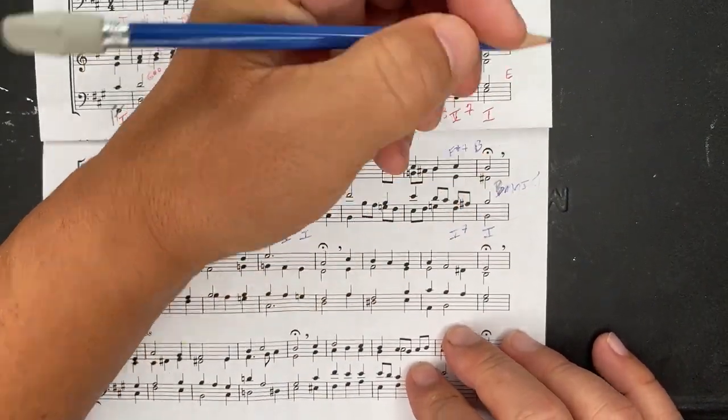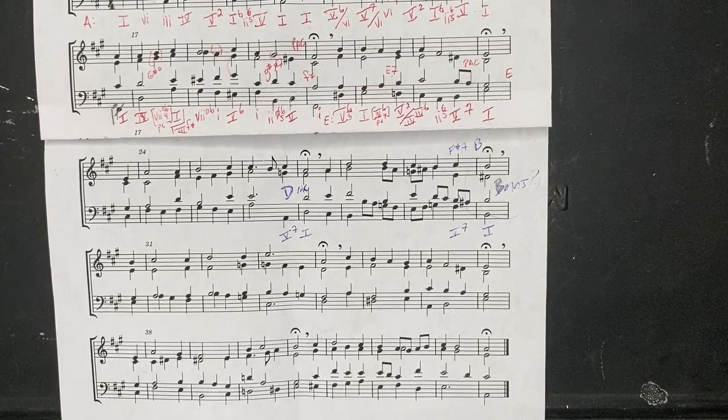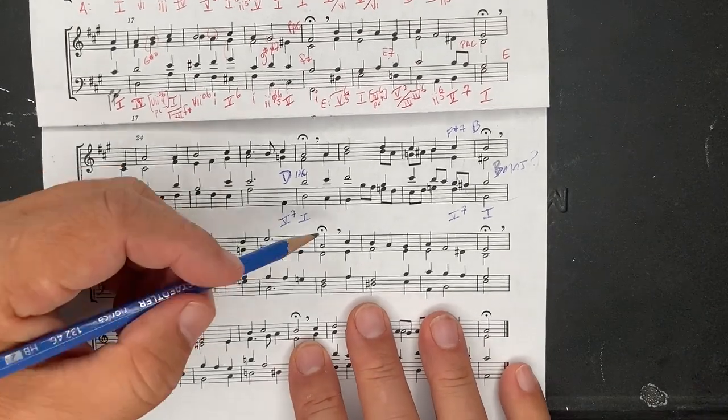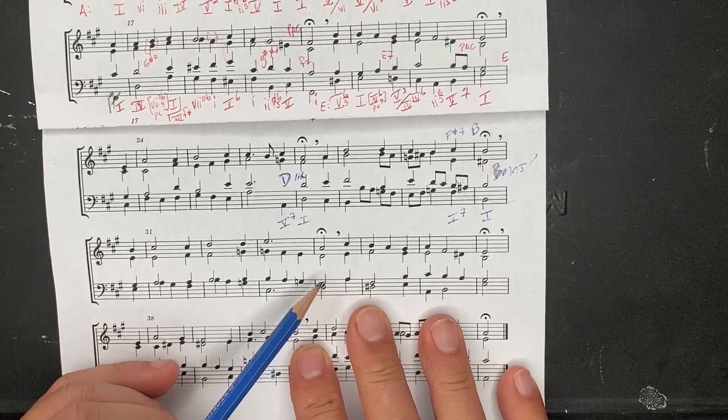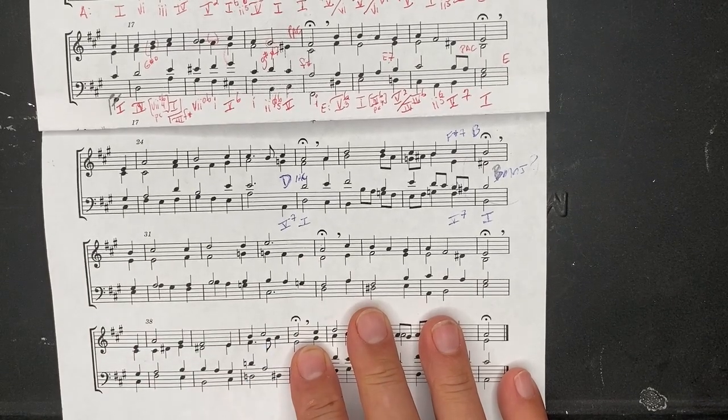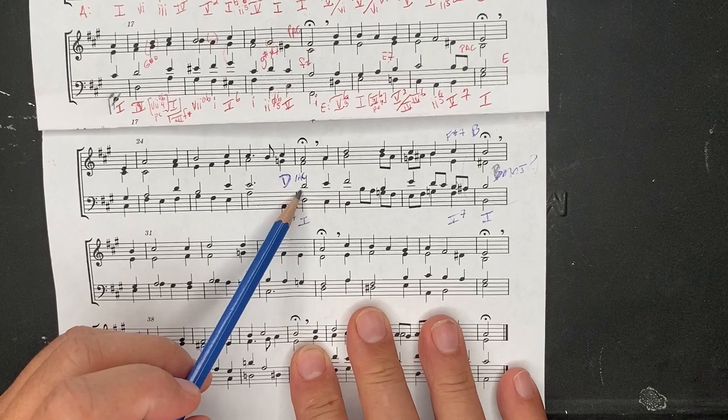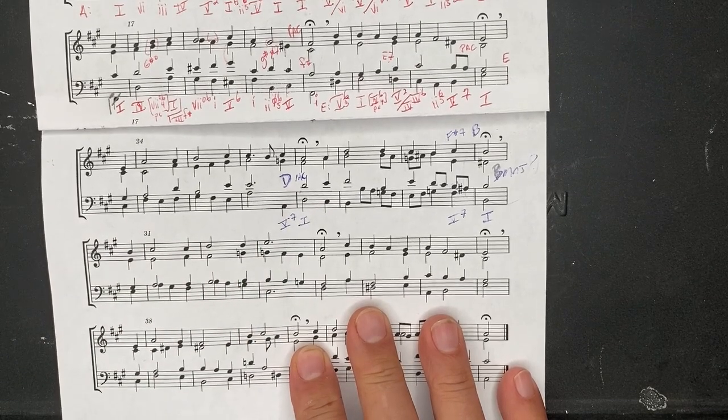Sorry. Okay, so that's kind of a weird thing. Then we get back to here, and we have a D, F sharp, D, A, and you kind of go, well, so is this still in the key of D? It might be, right?